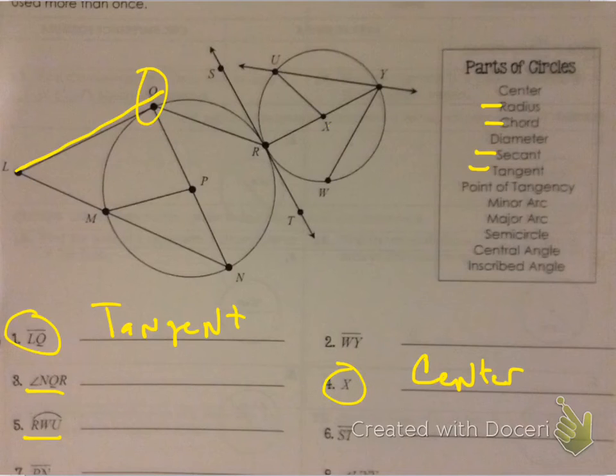So keep in mind, when you get these different arcs or different lines, you want to make sure you know which one is inscribed angles or central angles. Here, these would be angles. So when we have these type of problems, you're going to either say central angle or inscribed angle. Here you've got arcs, so you know it's going to be either minor arc, major arc, or semicircle.